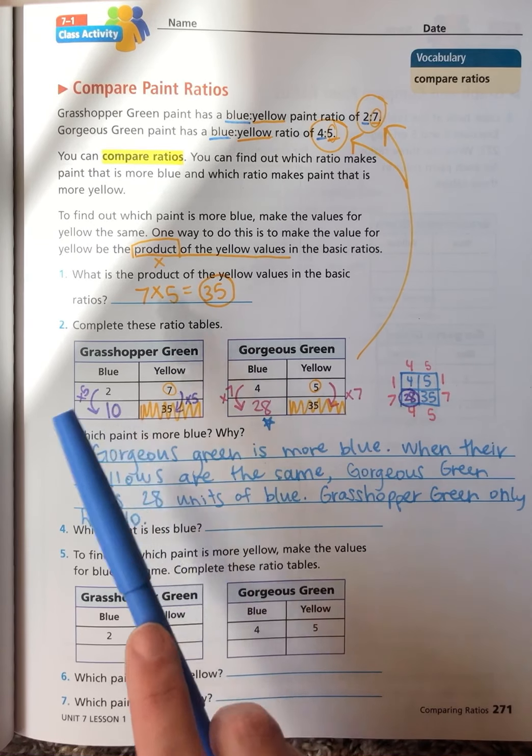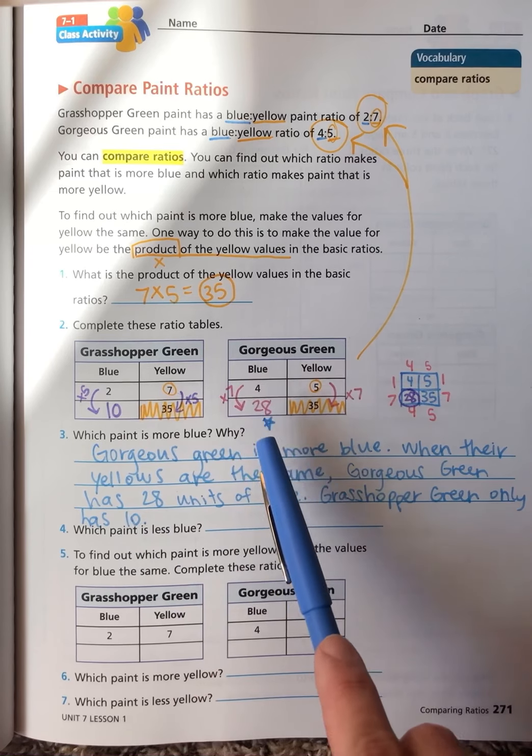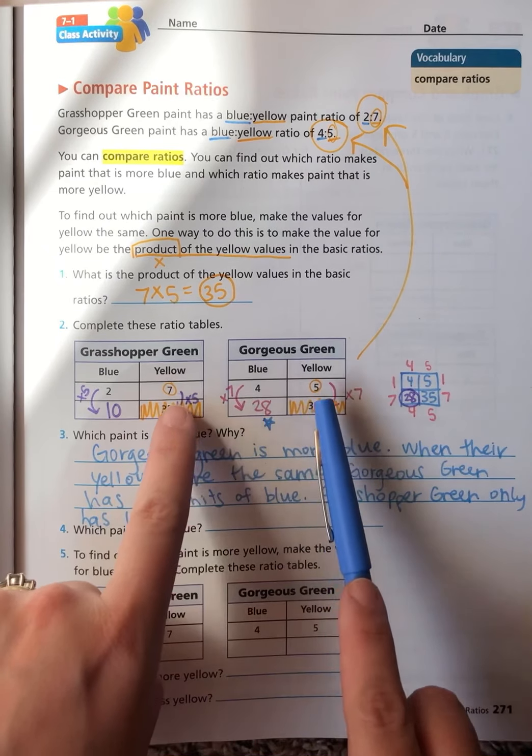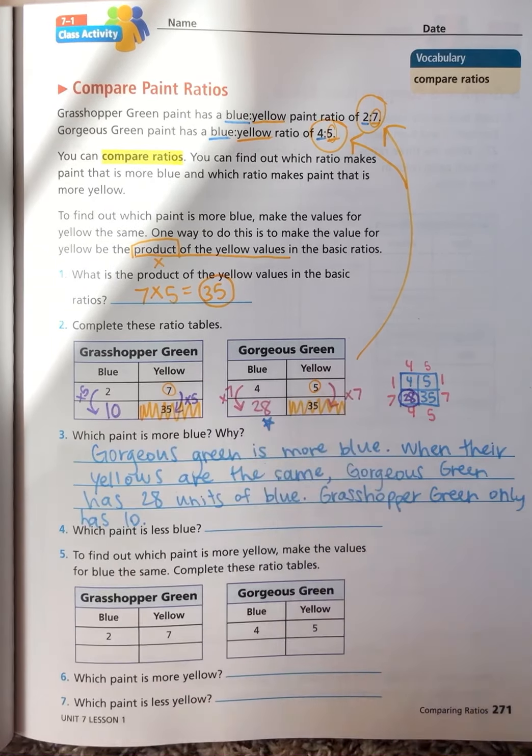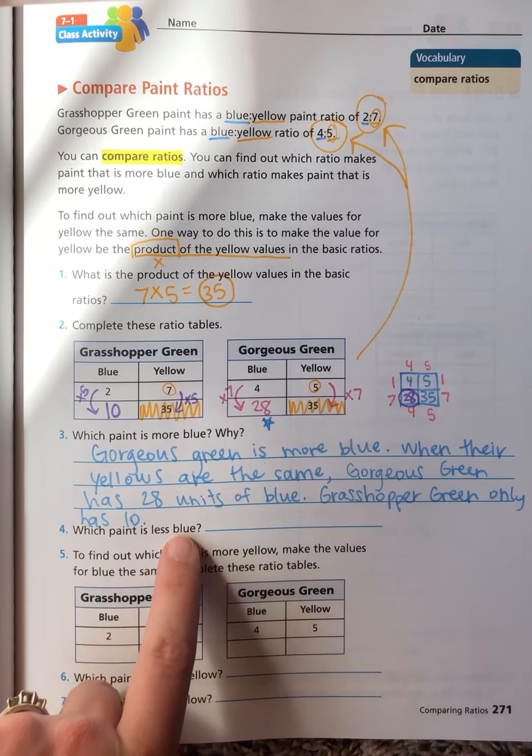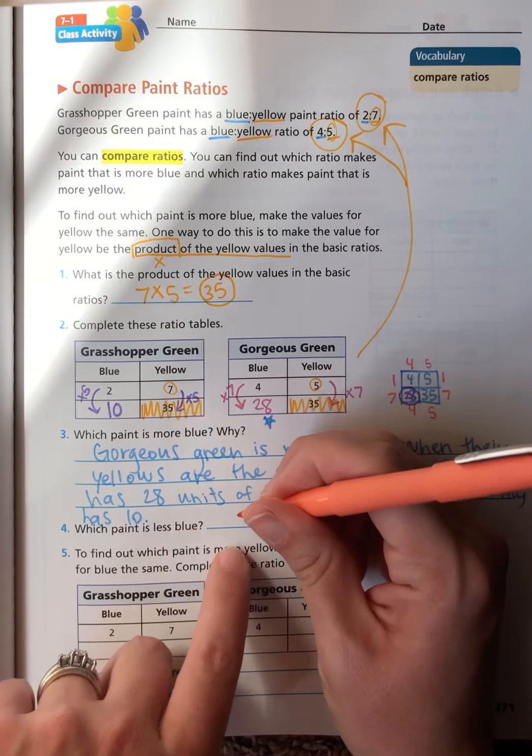The value for grasshopper green for blue is only 10. So the one that's more blue, when we equaled out their yellows, the one that ended up having more blue was gorgeous green. Okay, now using that same logic, which paint is less blue? Grasshopper green.